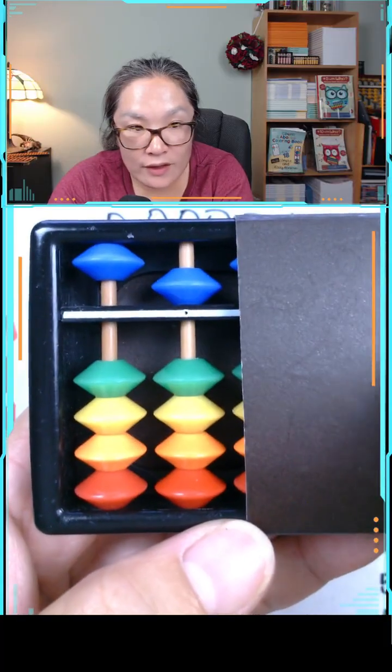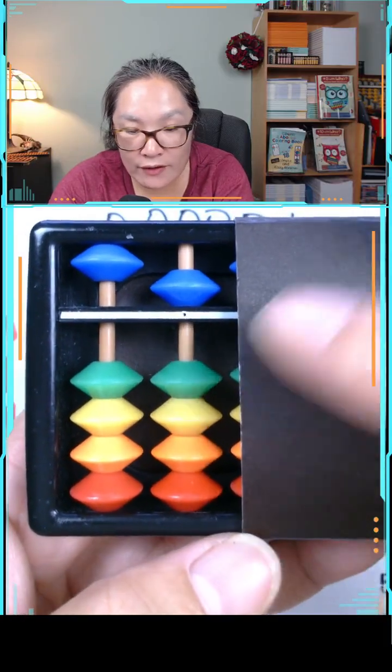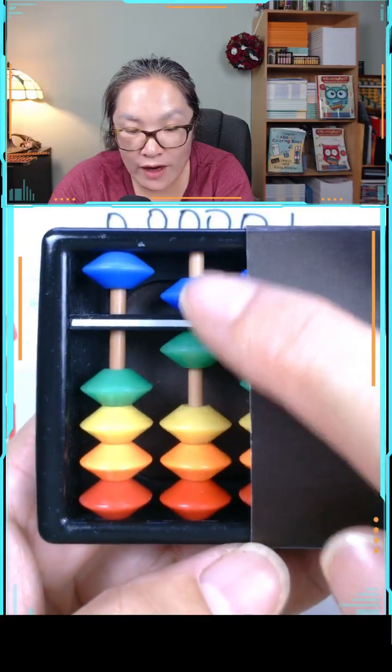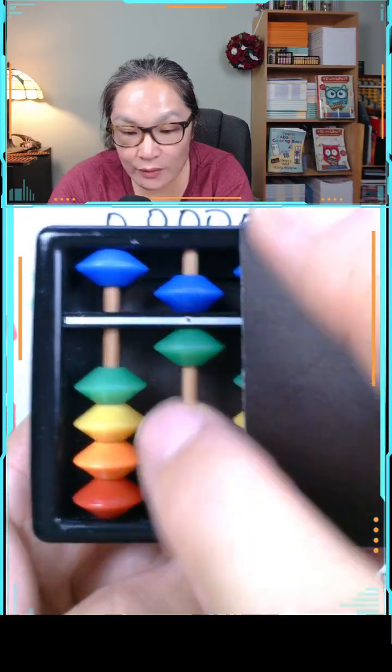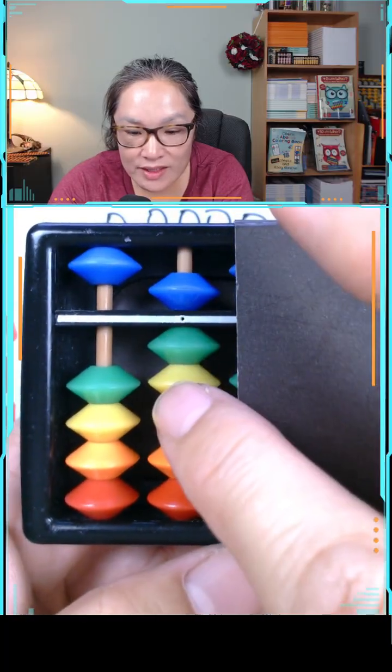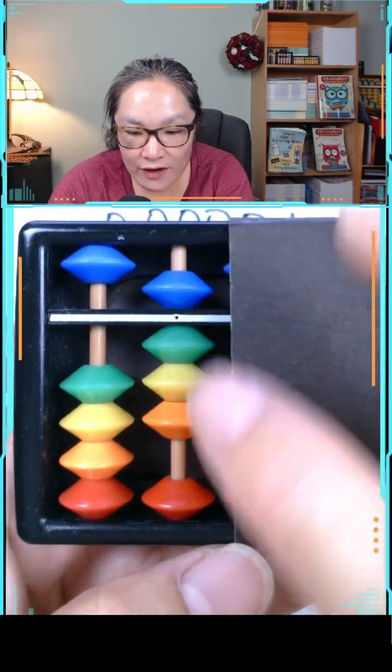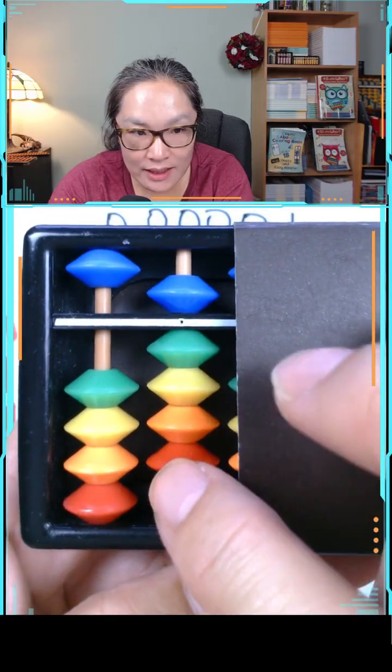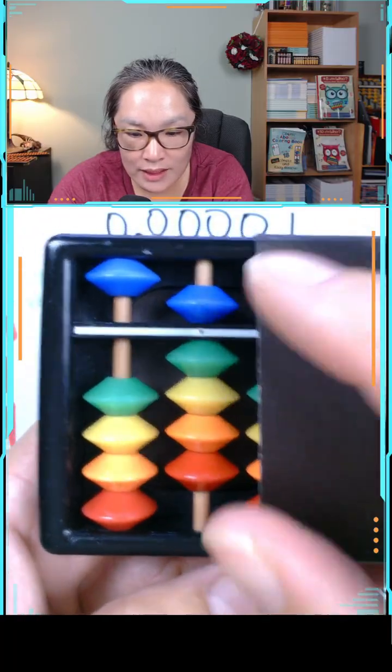This is 5. The top bead is always going to be a value of 5. And then we have 6: 5 plus 1 is 6. Then 7: 5 plus 2 is 7. And then 8: 5 plus 3 is 8. And then 9: 5 plus 4 is 9.